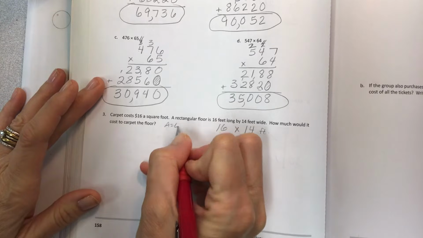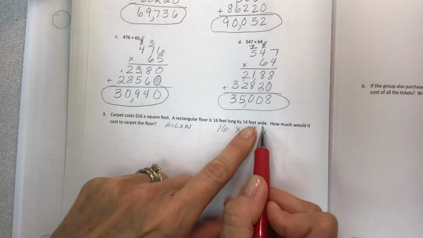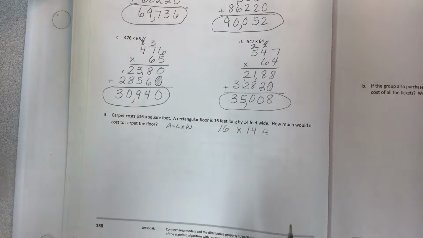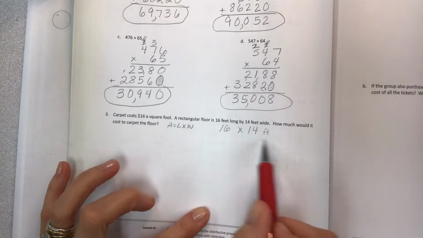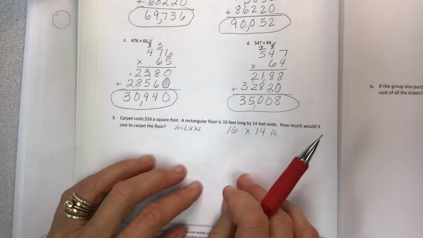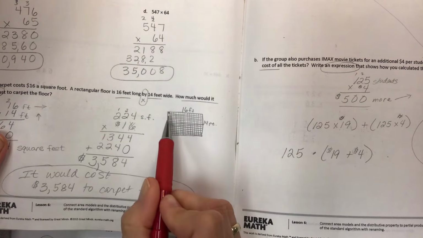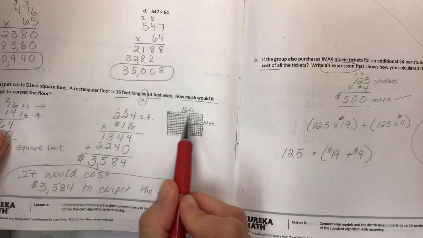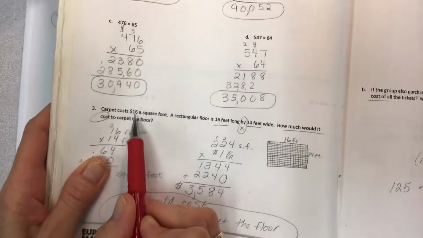And when you find area, it's length times the width. So if it's length times width, it's how many long by how many wide. Then in order to find out how many total square feet, you have to see the 16 this way and the 14 that way to find out the total number of squares. I actually did that one year, and this is what it looks like. 16 feet by 14 feet. And so you have a whole bunch of squares. So how many total squares do I have to come up with at $16 a square foot?